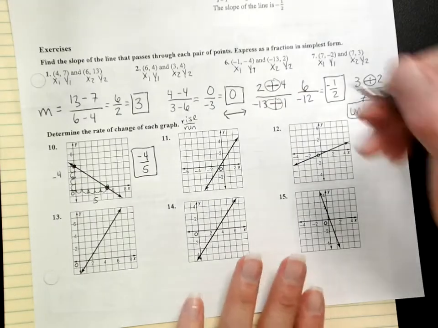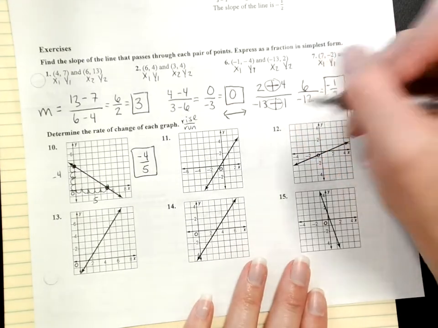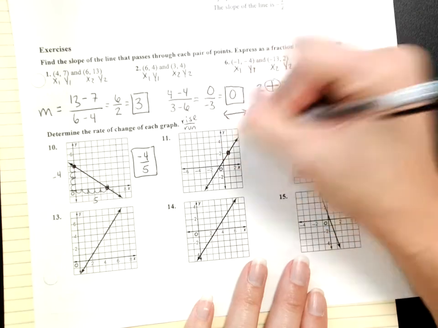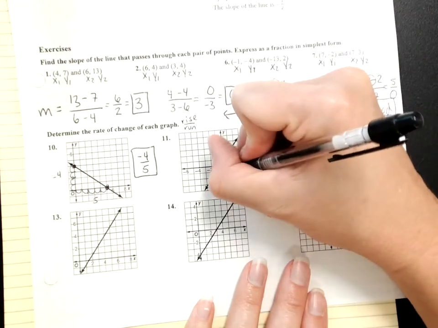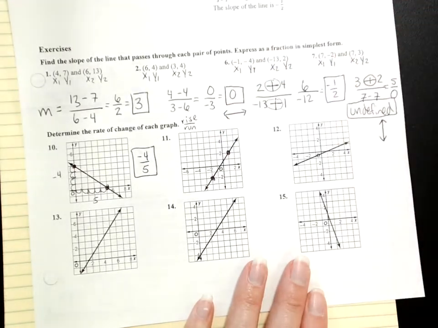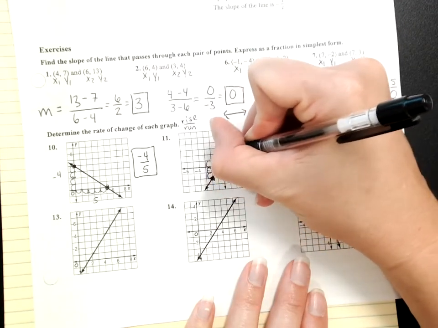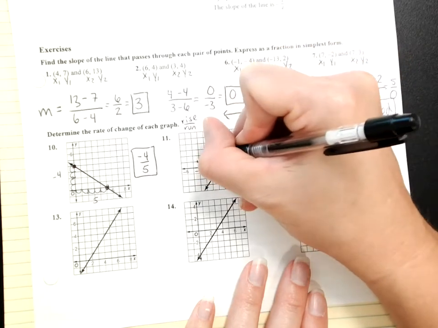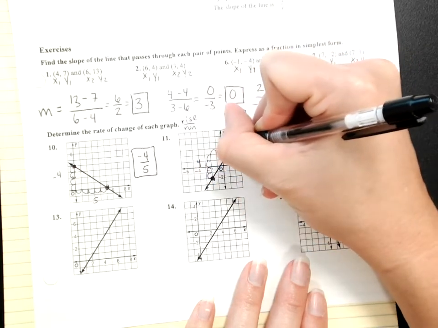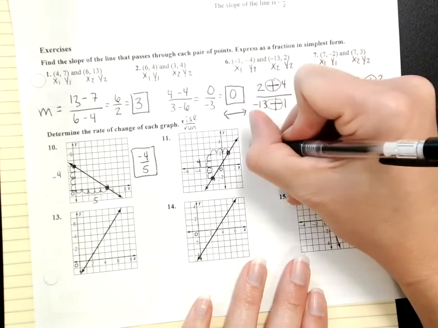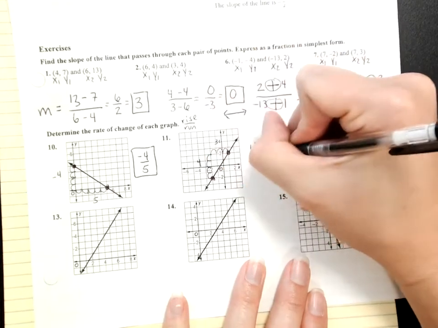Same thing on this next one. Find some good points. So it looks like it crosses perfectly right there. And it also crosses perfectly right there. Again, count your rise over run. This goes up 1, 2, 3, 4. And over 1, 2, 3. Rise over run. 4 over 3.